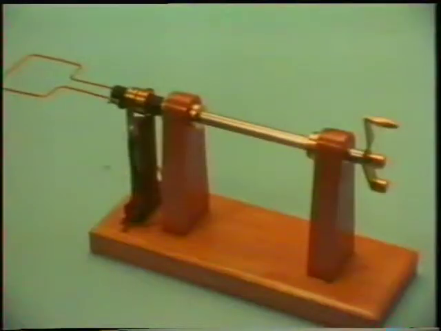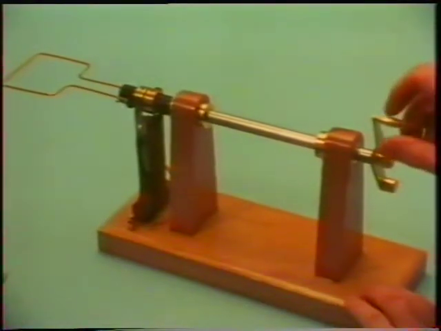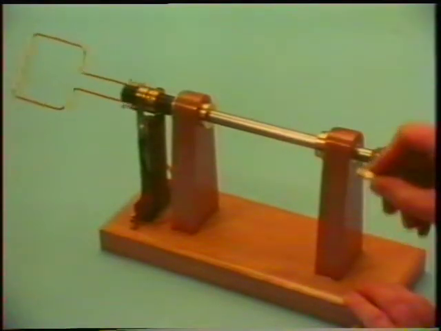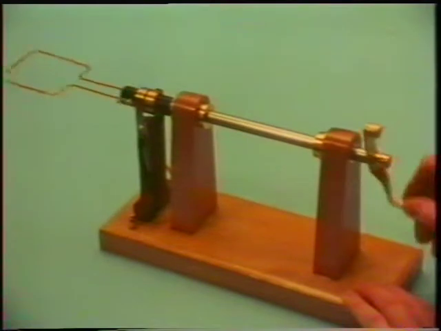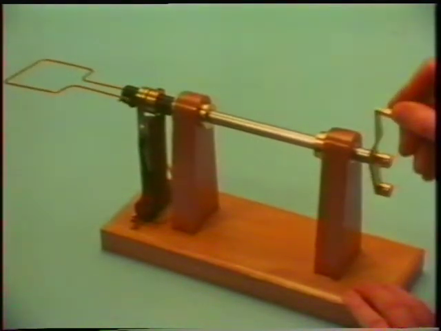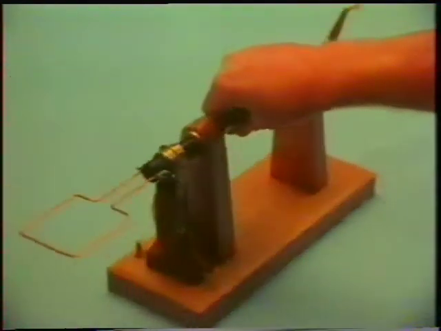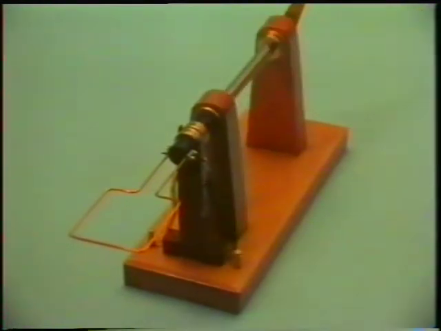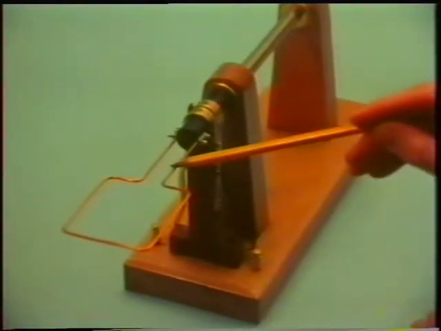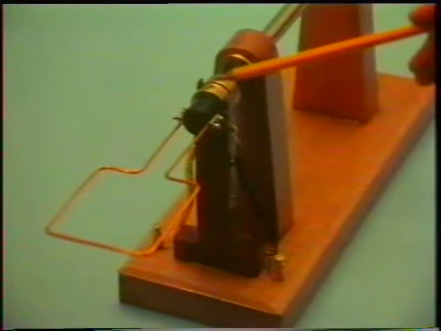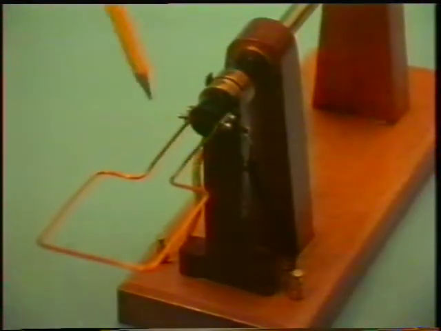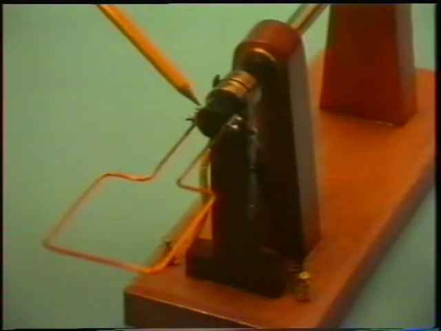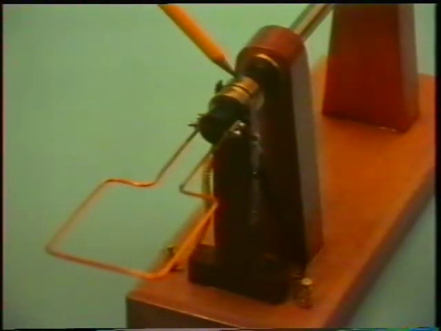We mount this device so that it can be turned by a crank. Each of the two rings brushes against a metal strip, so that there's electrical connection between the loop as it rotates and two terminals down at the bottom. Each end of the loop is always connected to the same terminal.